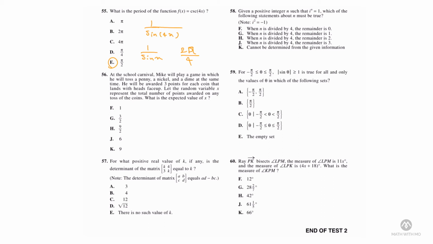So there are things that we should notice. It's the total number of points awarded. So each coin, which is penny, nickel, dime, has a half chance to come up heads. And if that happens, he will have 3 points. So the expected points are 1.5 points, or 3 over 2 points, for each coin. Now because we have 3 coins, basically each of them has the same chance.